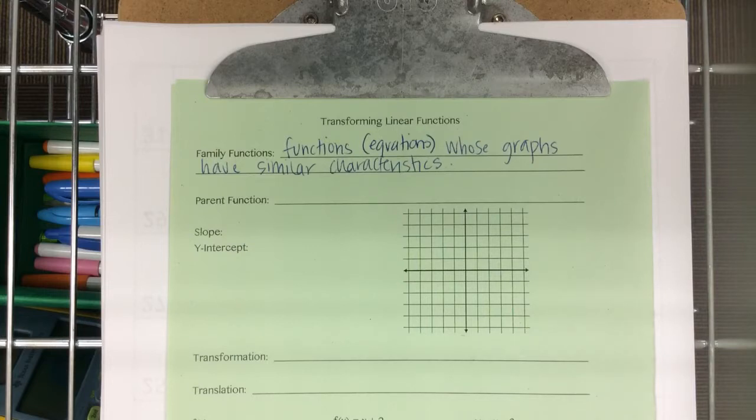Maybe they have the same slope, but they have different y-intercepts. Or maybe they have different slopes, but the same y-intercepts. Or maybe their slope and their intercept are different, but they're both linear. Or maybe one's positive, one's negative.